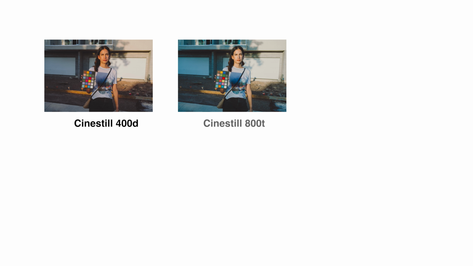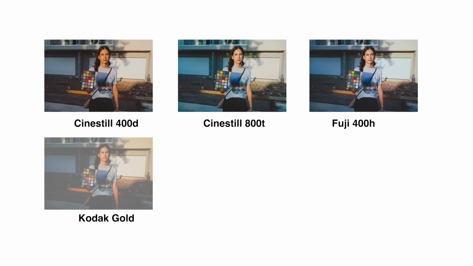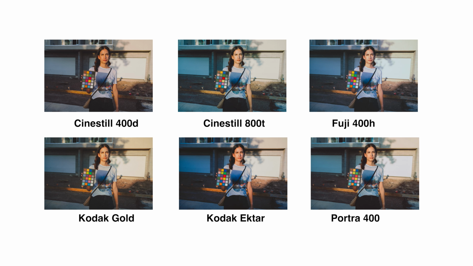So let's talk about analog snap. Right now I offer 6 presets: Cinestill 400D, 800T, Fuji 400H, Kodak Gold, Kodak Ektar, and Portra 400. These all can go into Lightroom and they can be applied with one click. And if you want to do a slight change to them, white balance and exposure should be all you need. For the Cinestill 400D and 800T, you can really quickly go into Photoshop and add the halation action and pop right back into Lightroom. It's a really quick round trip. So now let's hop into the computer and I will show you some example images.